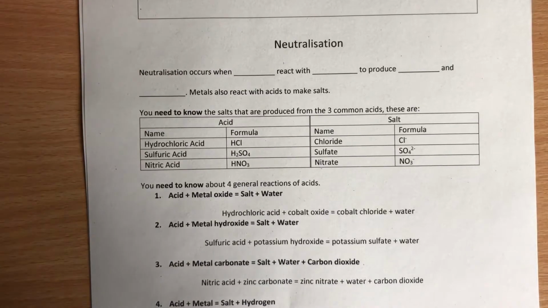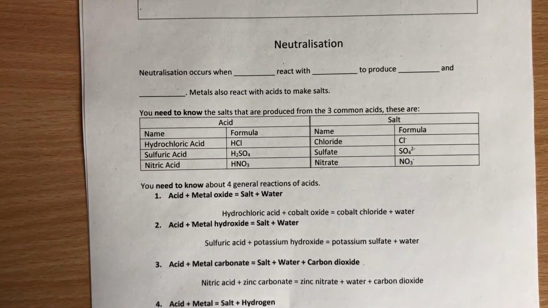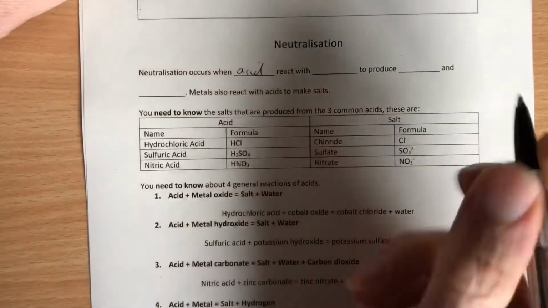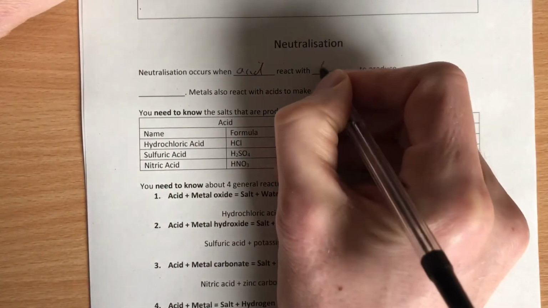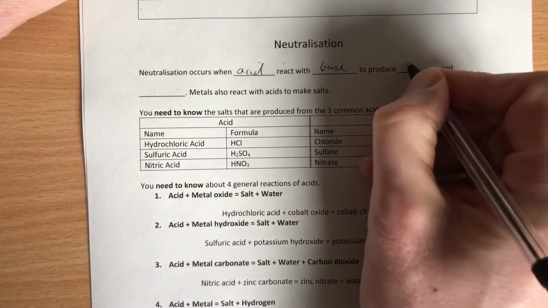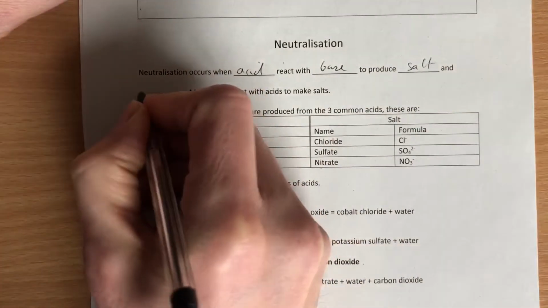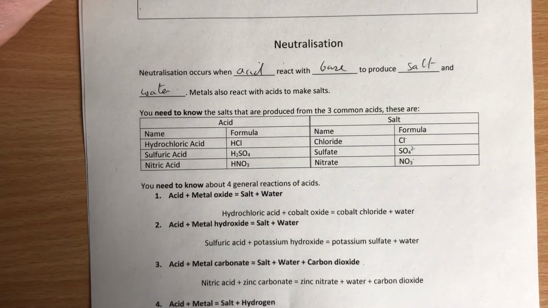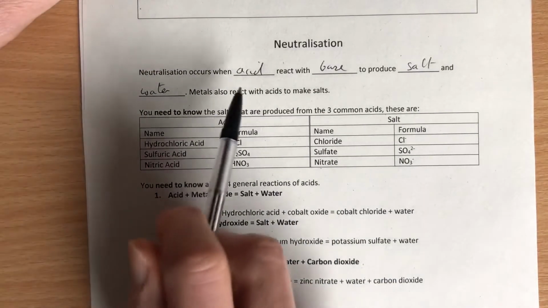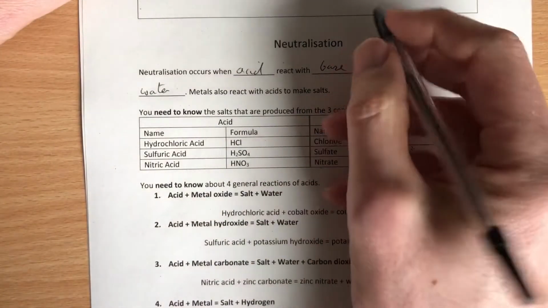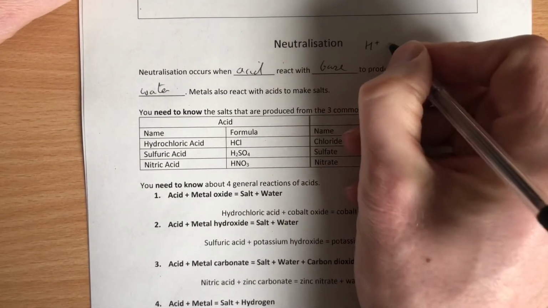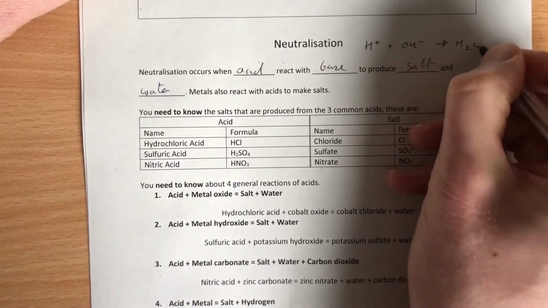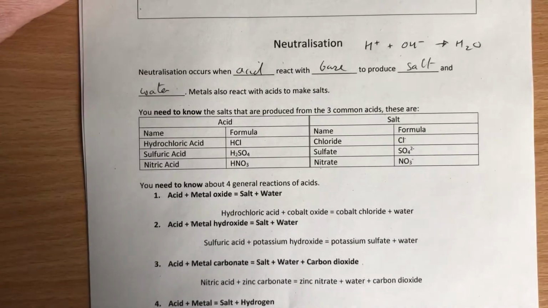We're going to talk about neutralization here. Neutralization occurs simply when an acid reacts with a base to produce a salt and water. And that is the simplest definition of neutralization. We're essentially taking the hydrogen ions from the acid, reacting them with hydroxide ions, and we are making water. So there's a very, very simple ionic equation.